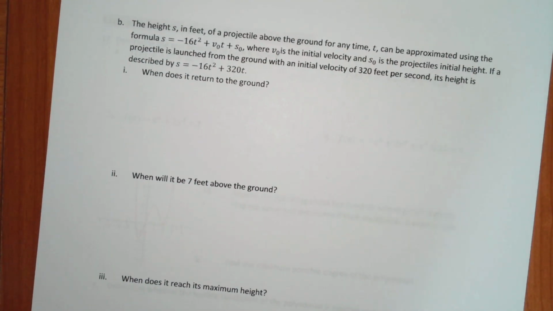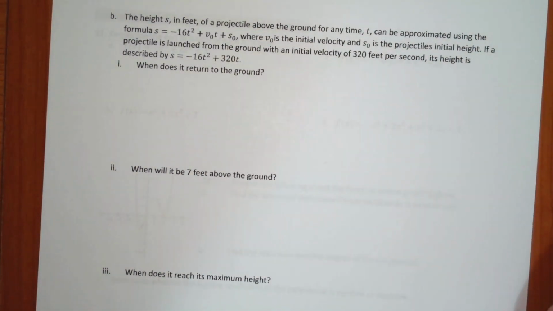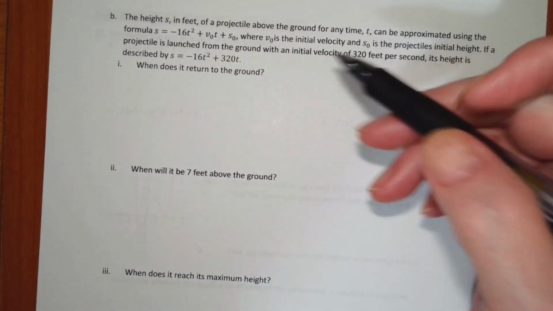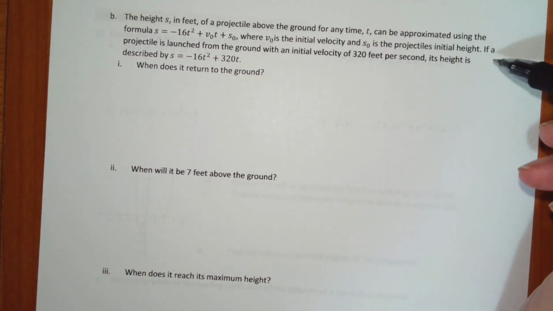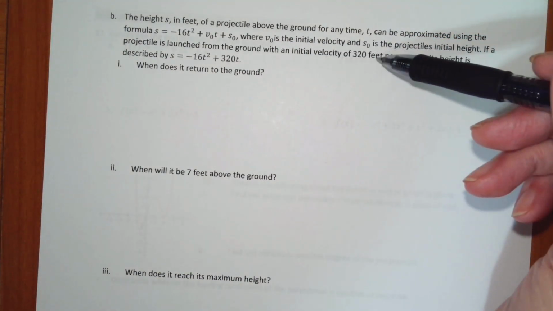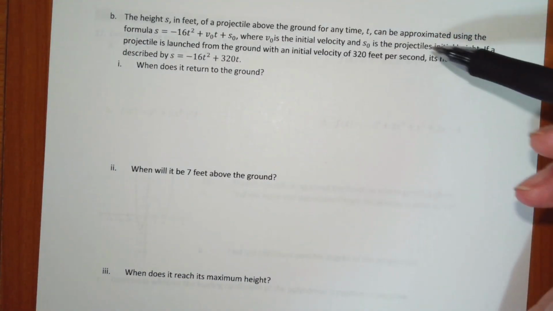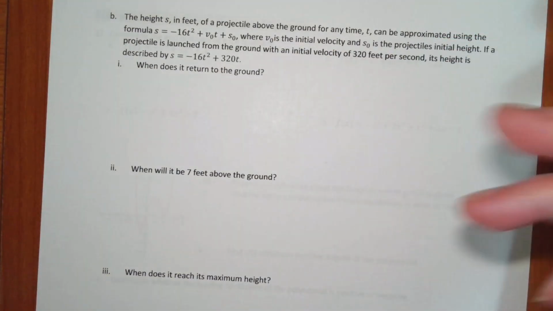Okay, so let's see what it says here for B. The height of a projectile above the ground can be approximated using this formula. We know that formula. If a projectile is launched from the ground with an initial velocity of 320 feet per second, the height is described by this.